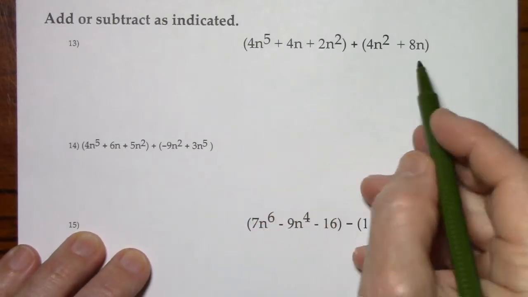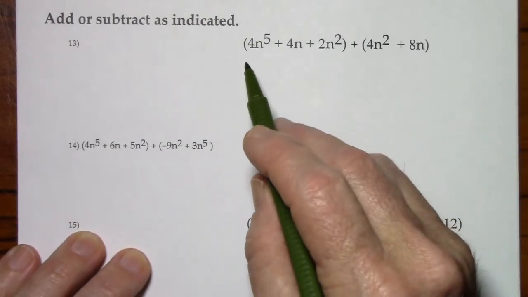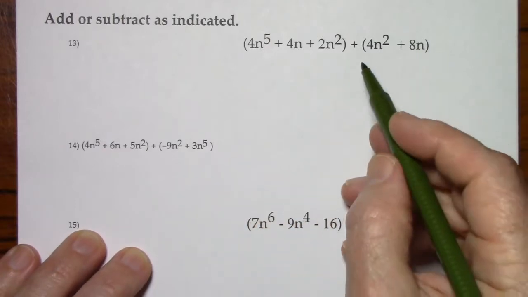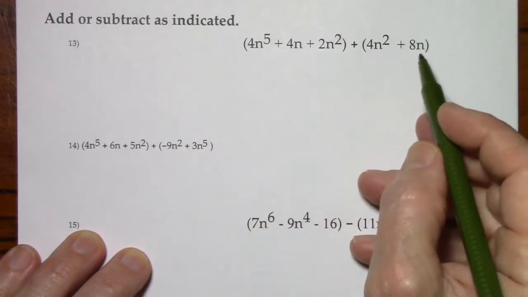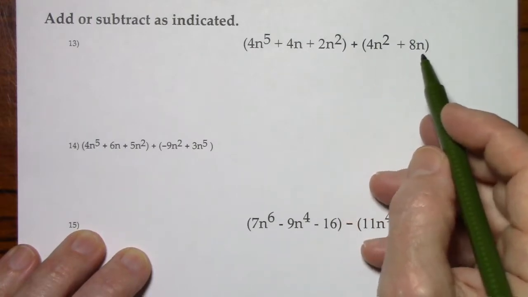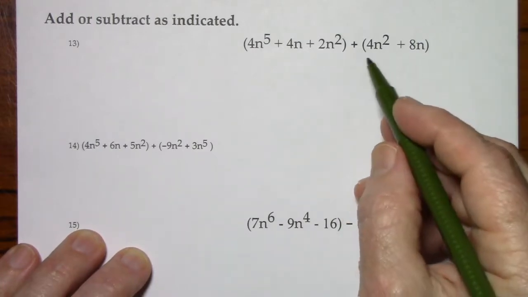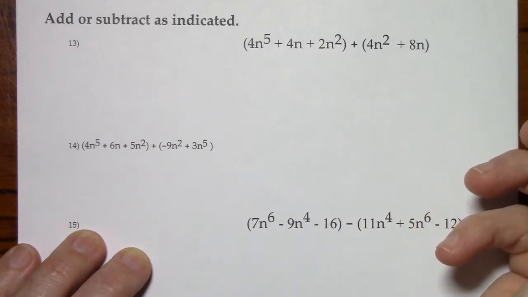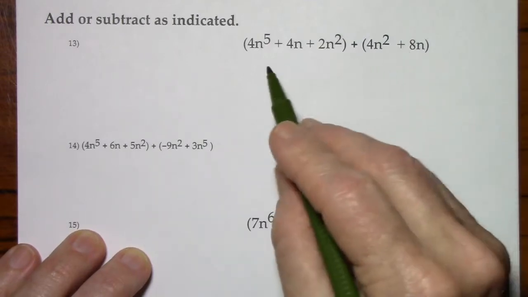I have two sets of parentheses here, but they really aren't doing anything. This is a positive 1 in front of the parentheses. If I send it in, I'll get plus 4n squared plus 8n. So in this case, I can ignore the parentheses. I want to combine like terms.